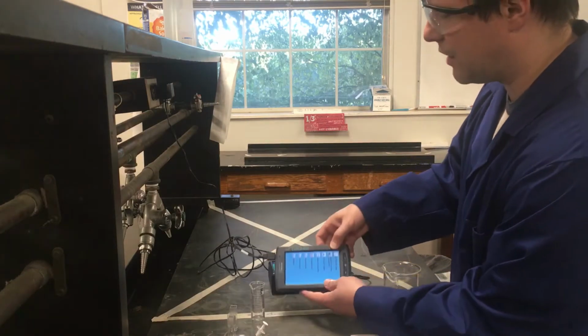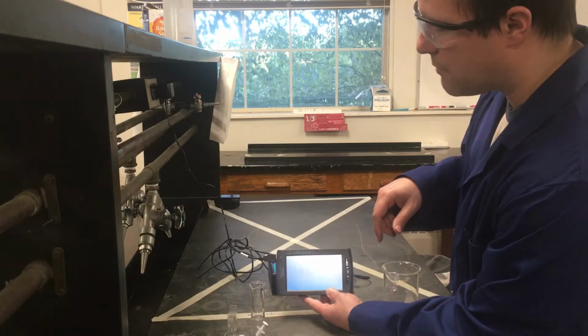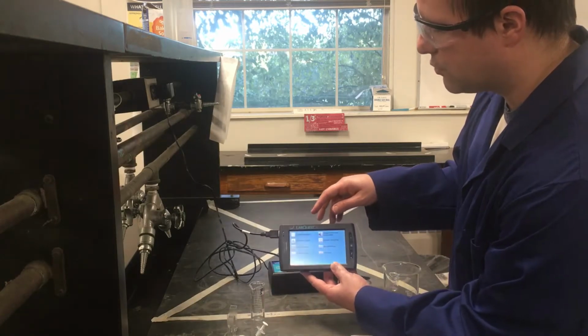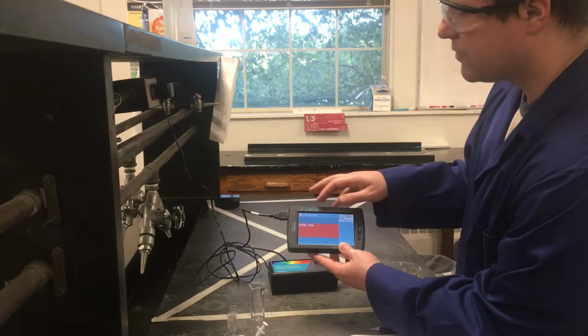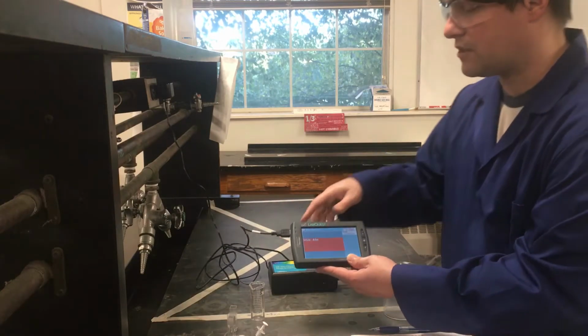Then we're going to use what's called a spectrophotometer, the little device I have set up here, to measure the actual absorbance of our solution over a bunch of different wavelengths. I'm going to get to a different view here. This device is set up to measure absorbance.